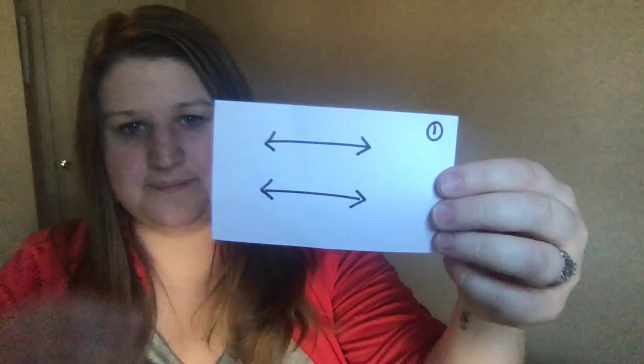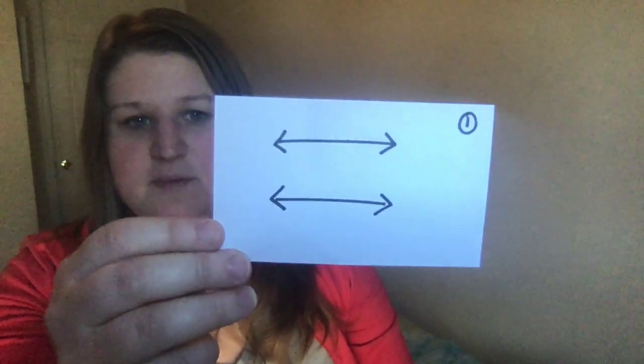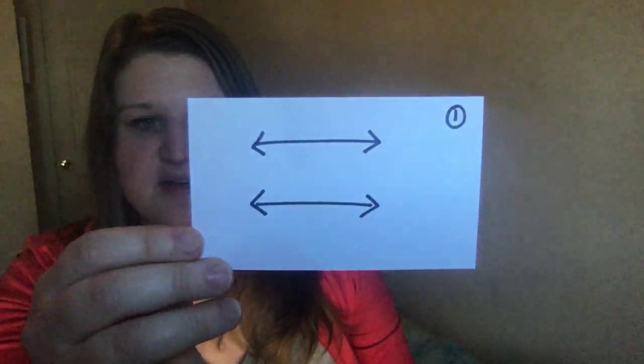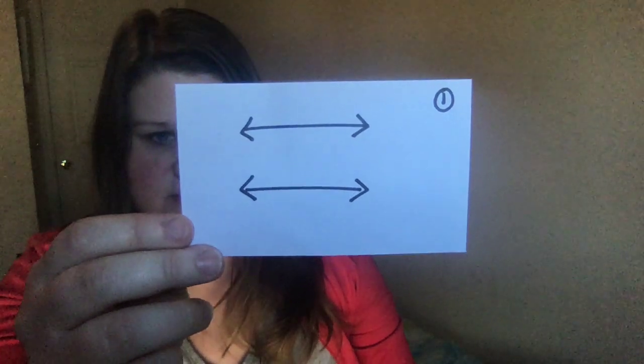So I have them on note cards, and what I'm going to have you do is on your scrap paper, you can just number it. So there's 8 of them. This is number 1. So look at the different types. What kinds of lines are these? So that's what you're writing down.